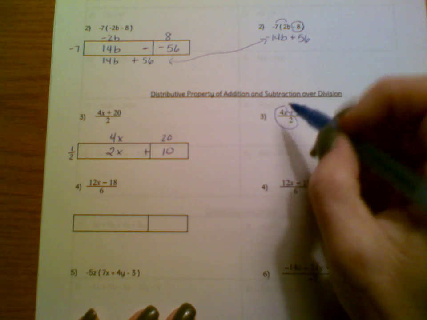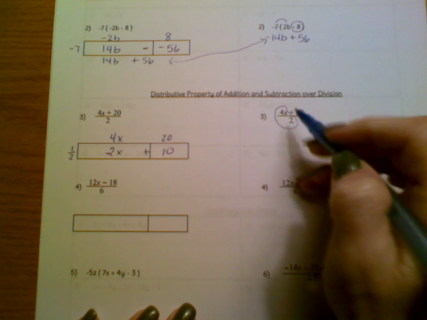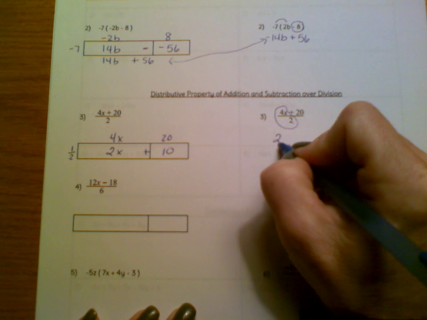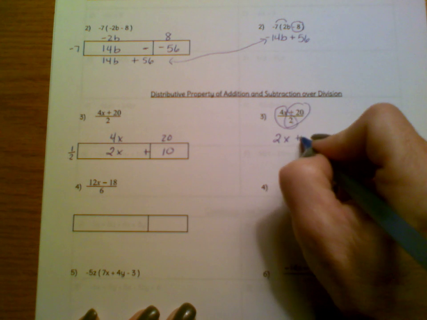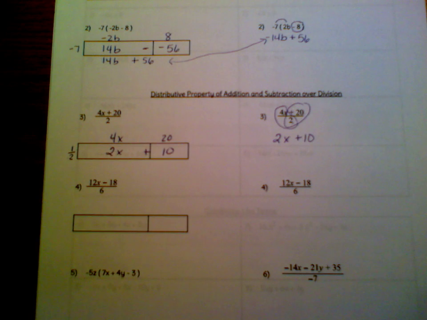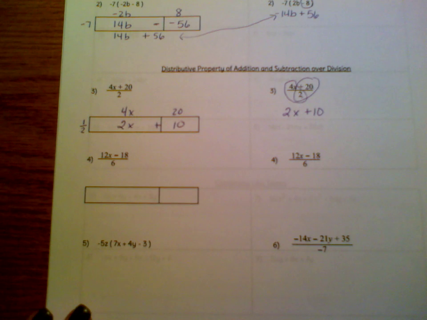Or I can look at it this way. 4x divided by 2, 4 divided by 2 is 2x. Positive 20 divided by 2, positive 10. Okay, number 4.